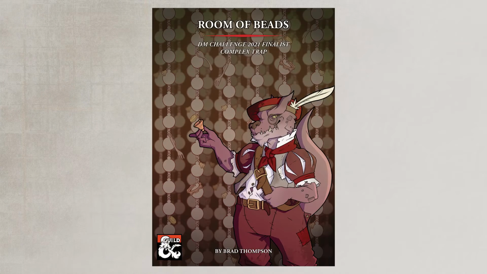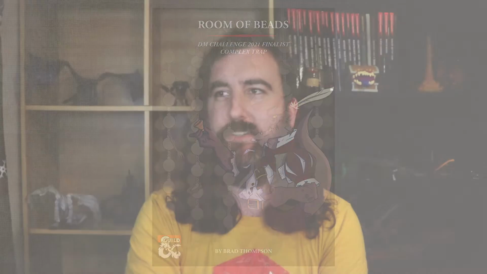So I had the idea for my trap that eventually became Room of Beads. Room of Beads, my complex trap here, is for levels 5 to 10, and is a dangerous threat. It's a trap that can be underestimated, but it can be quite devastating and extremely mundane, which amused me to no end.